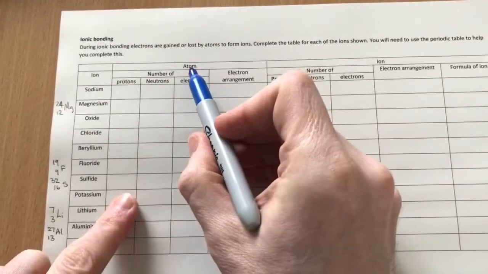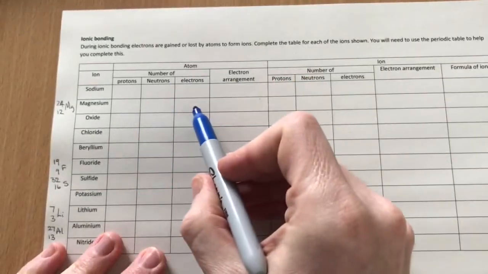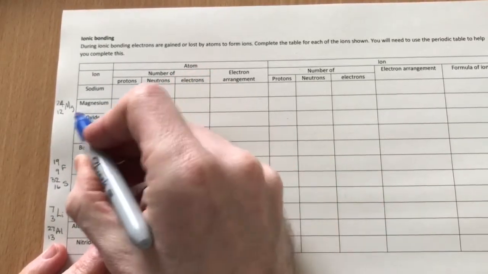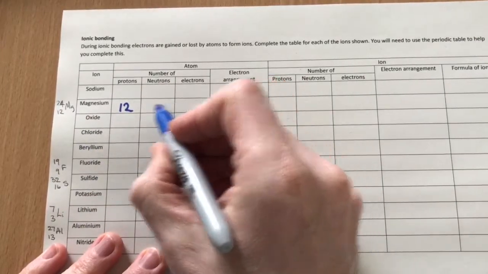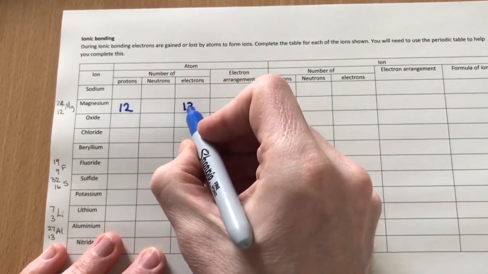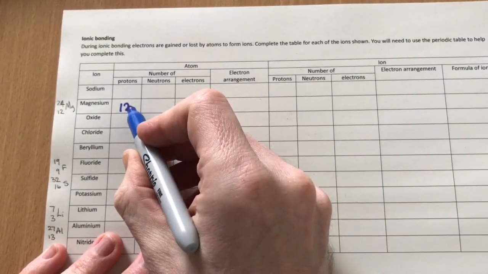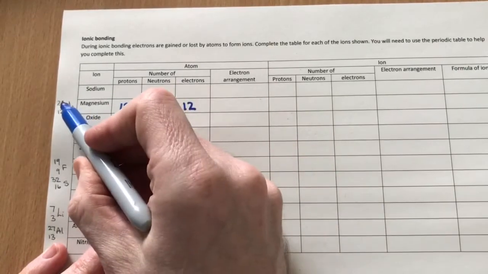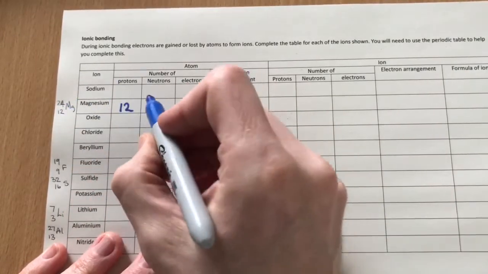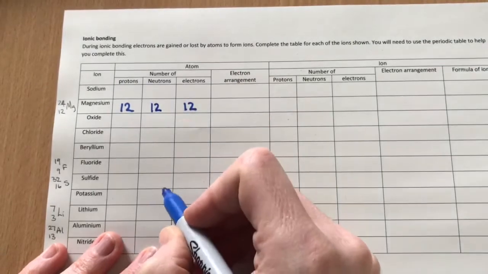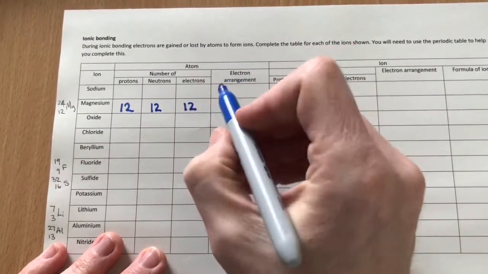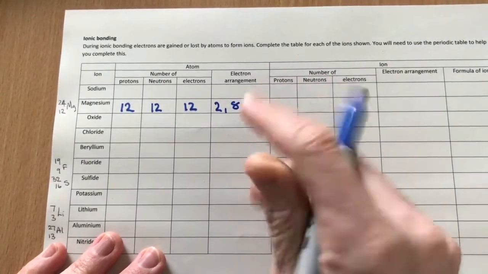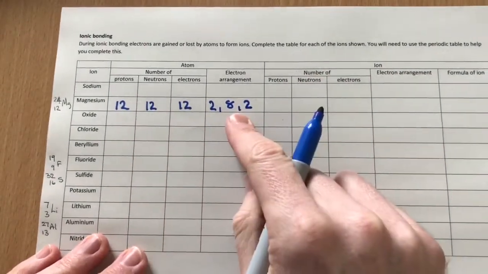So to do this now for the atom, on this side I'm going to write down the protons, neutrons, electrons. This means that magnesium has 12 protons because the atomic number is the proton number. Electrons is always going to be the same because atoms have to be neutral, so number of positive protons equals number of negative electrons. To work out the number of neutrons, I do the mass number, take away the proton number, so it's 24 take away 12, which is also 12. The electron arrangement for 12 is 2 in the first energy level, 8, and then 2. Okay, so that's my first structure of the atom.